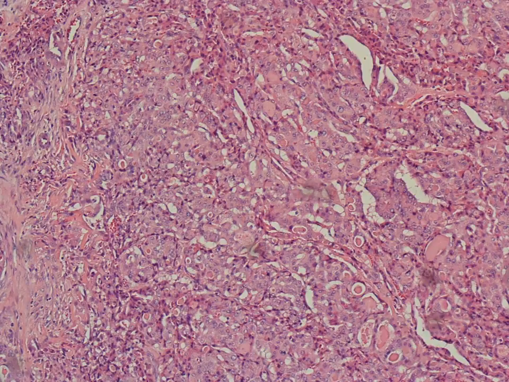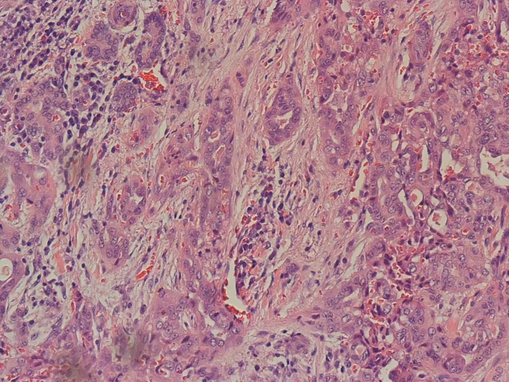Here we see the proliferation of these oncocytic type cells with ample pink eosinophilic cytoplasm, with moderate to severe pleomorphism, and the extension of the proliferation into the capsule.